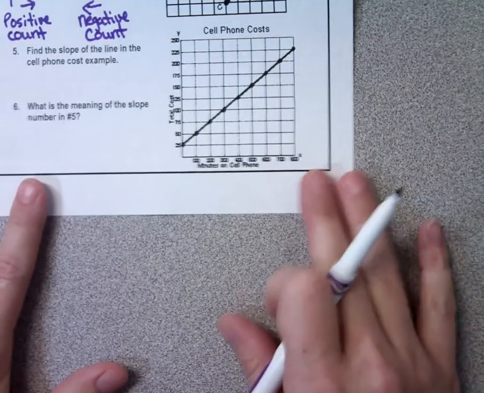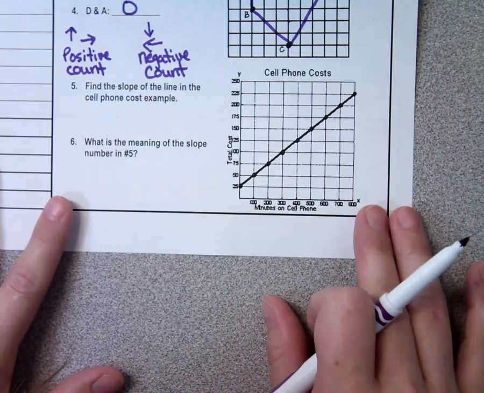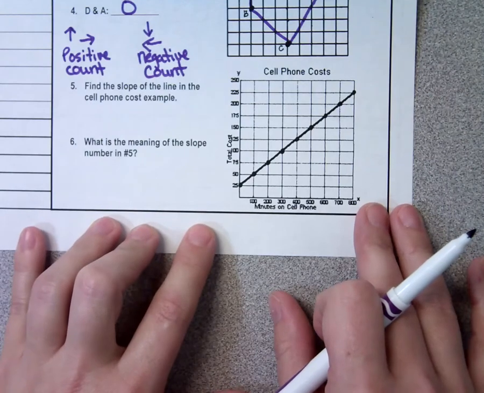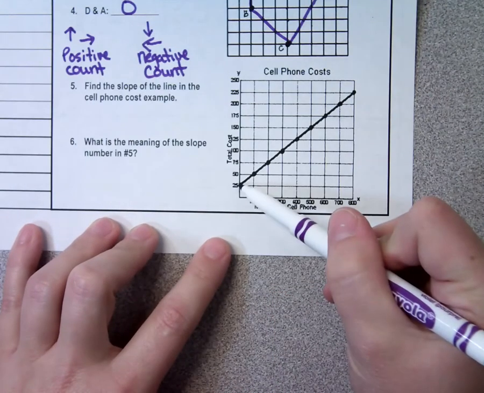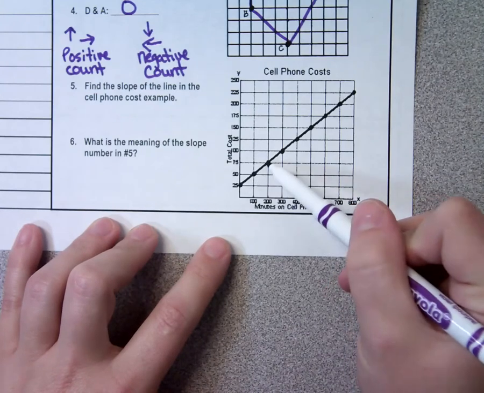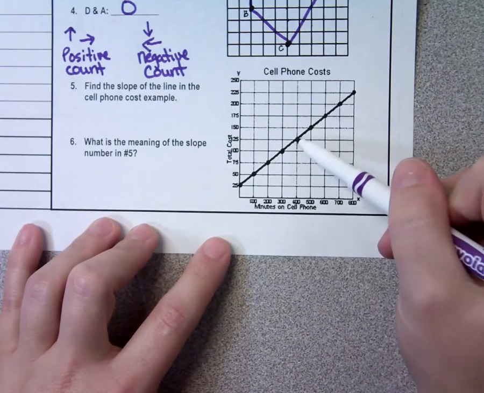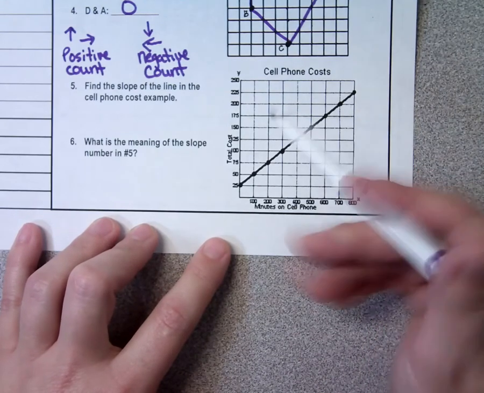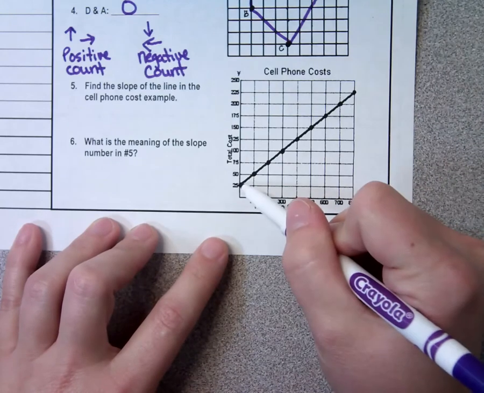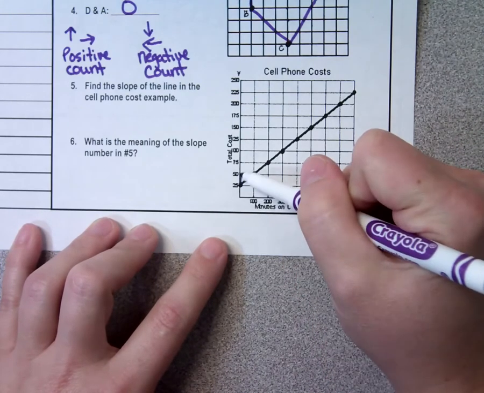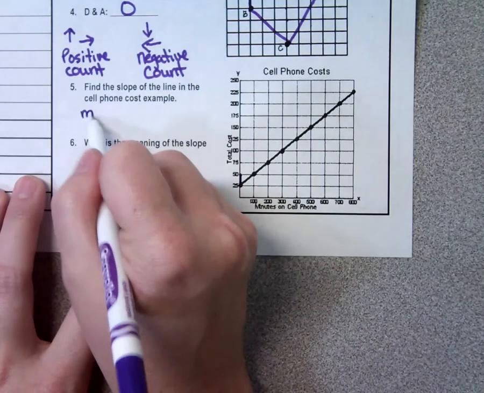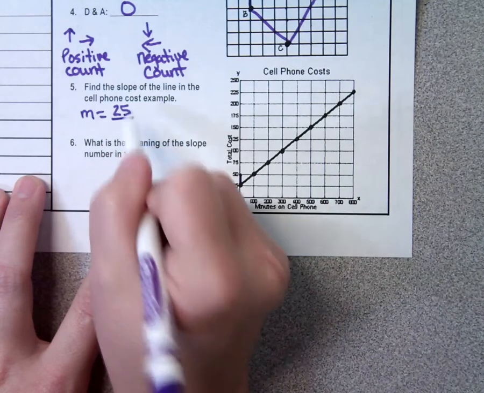Okay, let's look at this next example down here. It says, find the slope of the line in the cell phone cost example, and then it's going to ask the meaning of the slope. Okay, so I'm just going to count from this point to this point, but I could count from here to here, from here to here, from here to here. You just need to pick any 2 points on the line and you'll count your rise over your run or your fall over run, depending on what's happening. So to get from here to here, how much do I rise? Pay attention to the scale. I rise 25, so it's a positive 25.